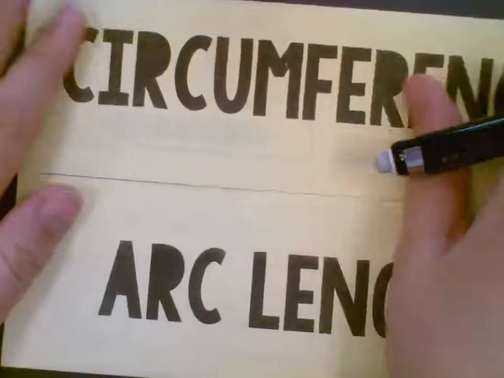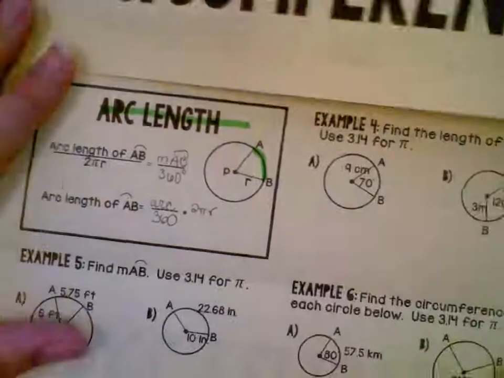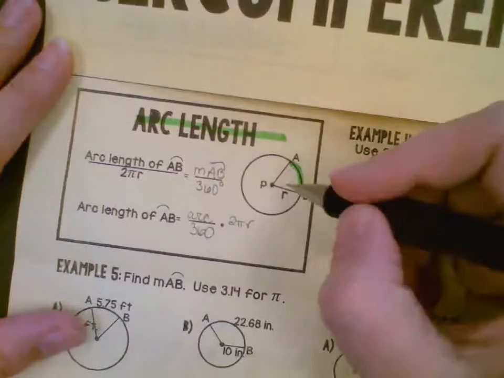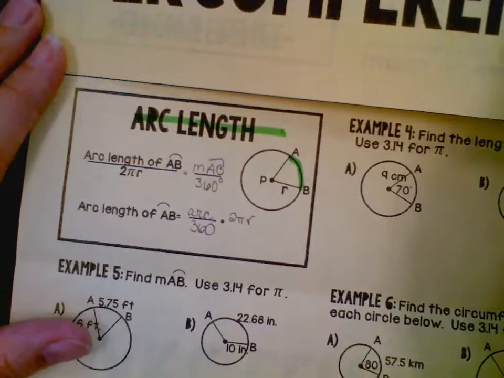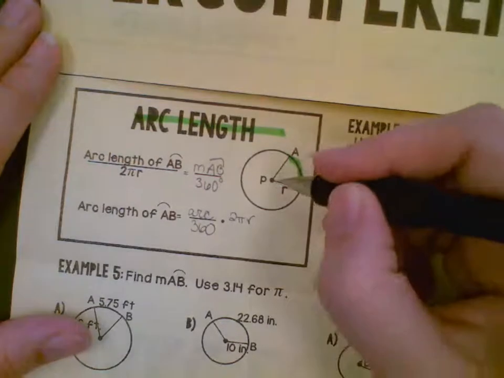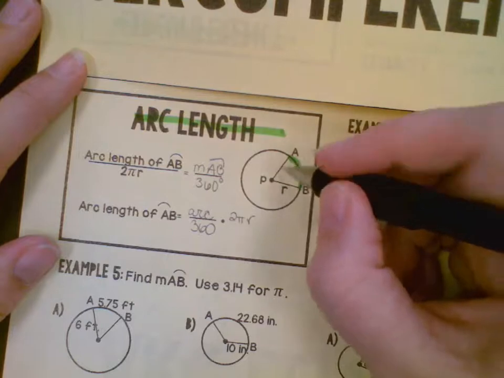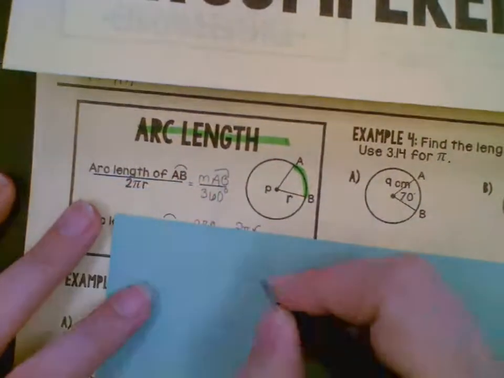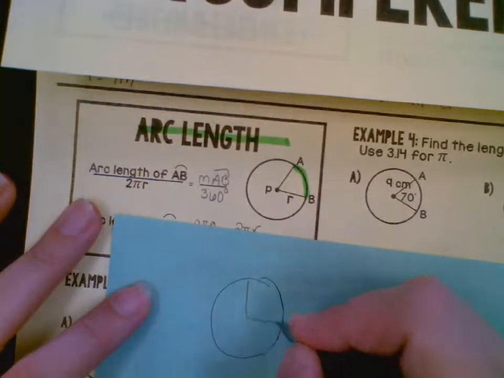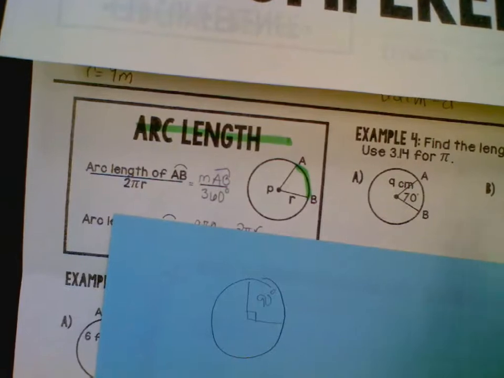Okay, so arc length is just like circumference, but instead of finding the whole circumference all the way around the circle, what we're doing is actually finding only a fraction of the circle. So it all depends on what angle measure we're given in the center, okay? But that's a portion of the circle. For instance, if we were given an angle measure of 90 degrees, what fraction of the circle would we have?